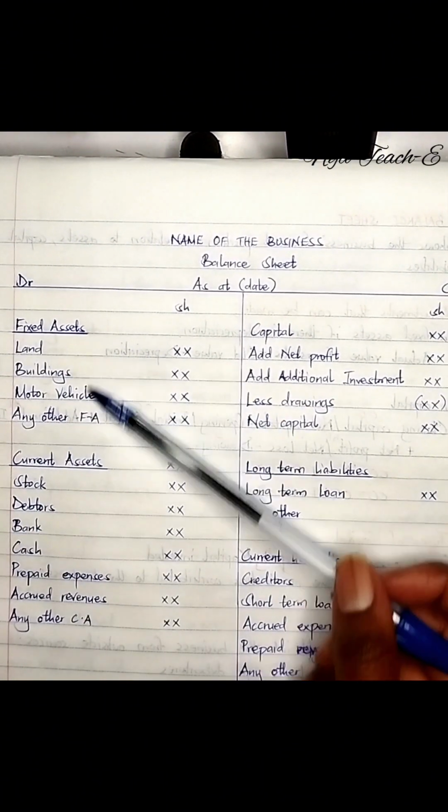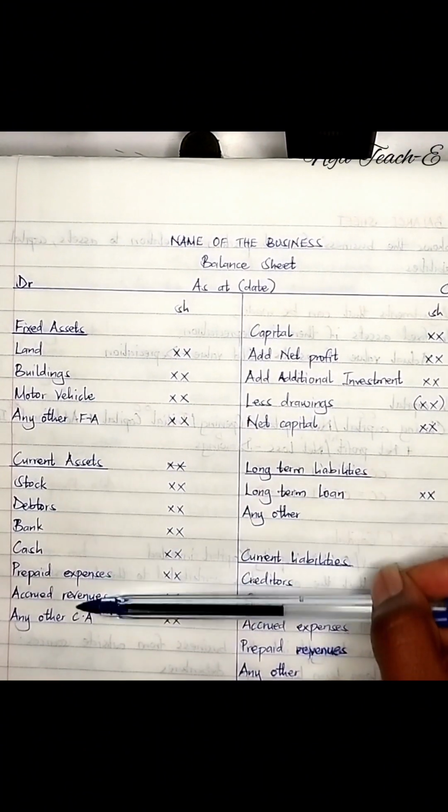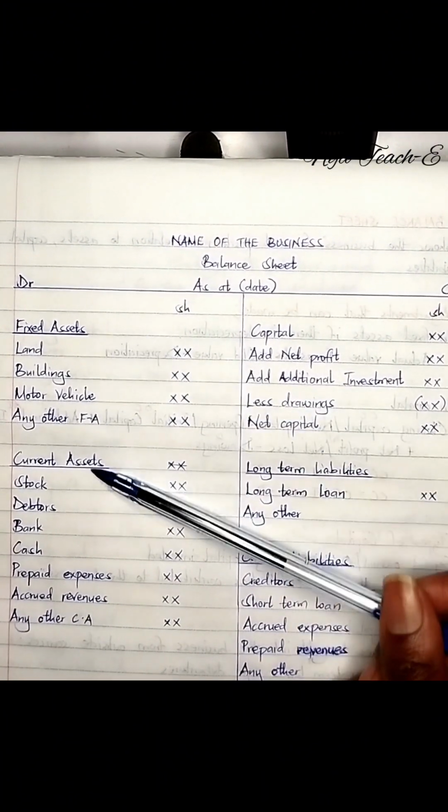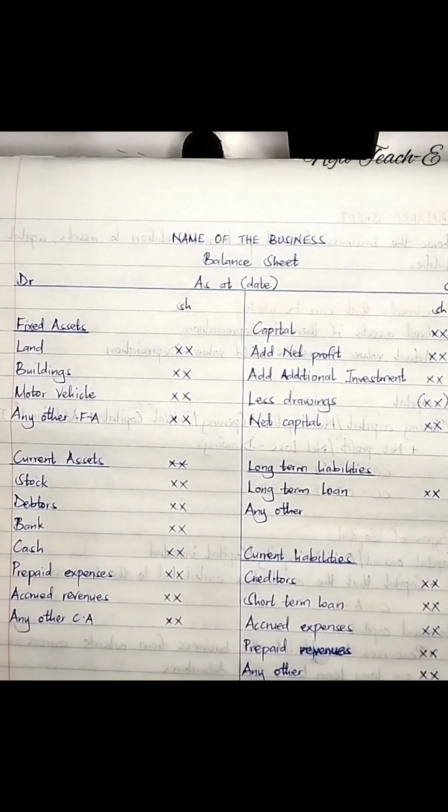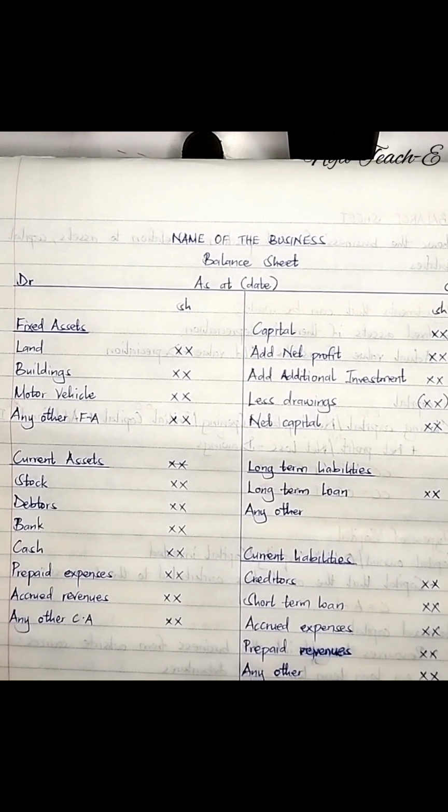Also, note that there is an order. On the left side, which is the debit side, start with fixed assets followed by current assets. What are fixed assets? Fixed assets are assets which are expected to last for a long time, usually for more than 1 year. For example, we've mentioned land, buildings, motor vehicles, office equipment, machinery, and so on and so forth. These ones last for a longer period of time, usually more than 1 year.